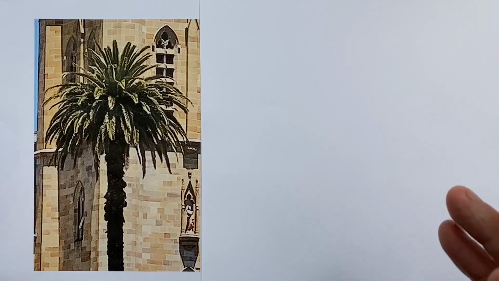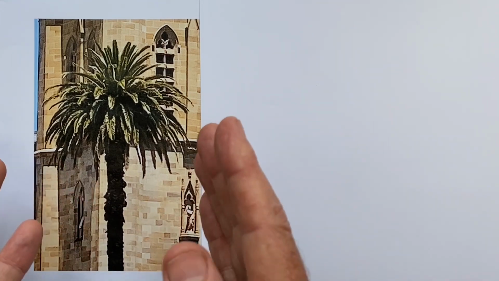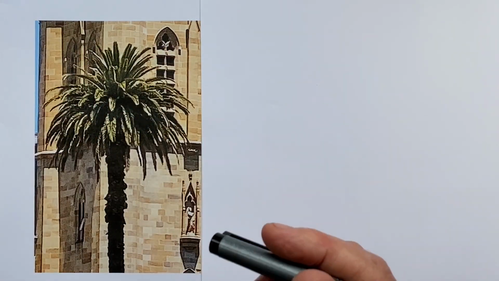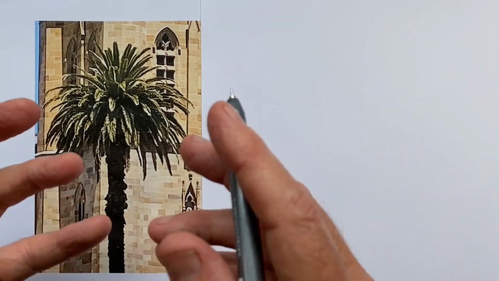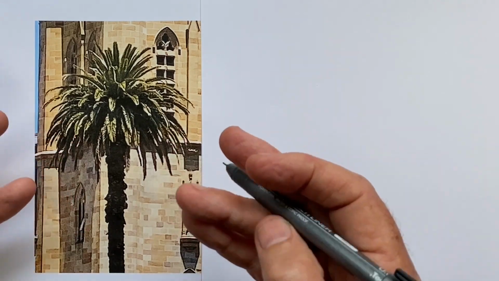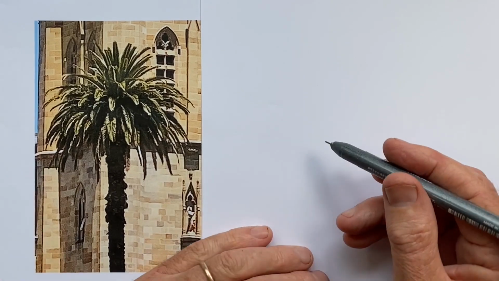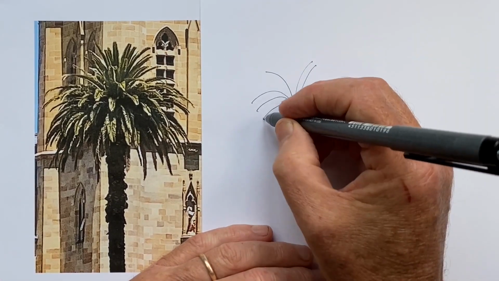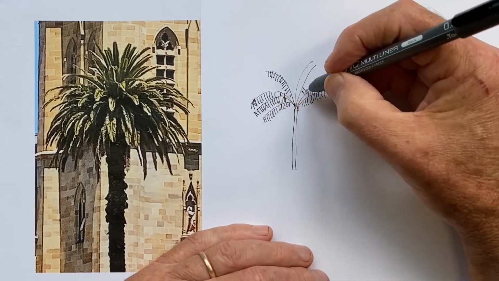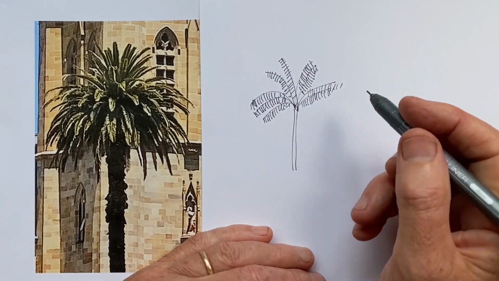I want to look at two very different types of palm trees. The first one is perhaps the most typical, with massive fronds coming out from a central point. The biggest problem I see with palm trees is when they're drawn more from memory and from preconceptions of what a palm tree looks like than what's actually in front. And we end up with something looking fairly cartoon-like.